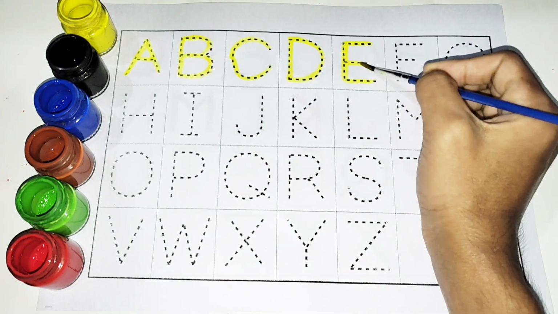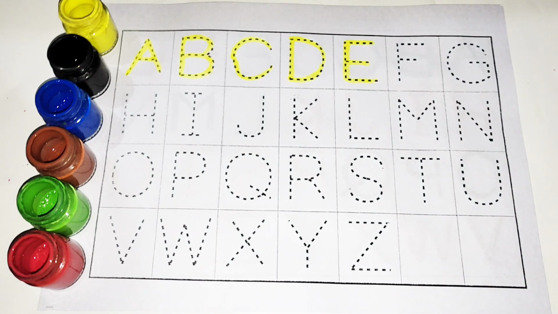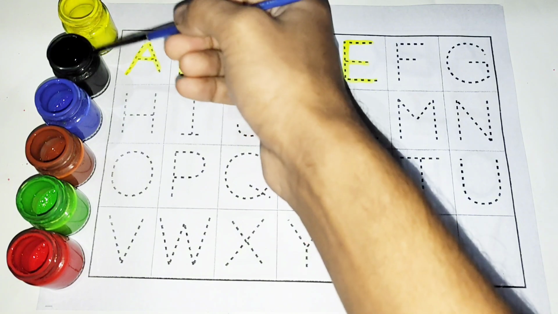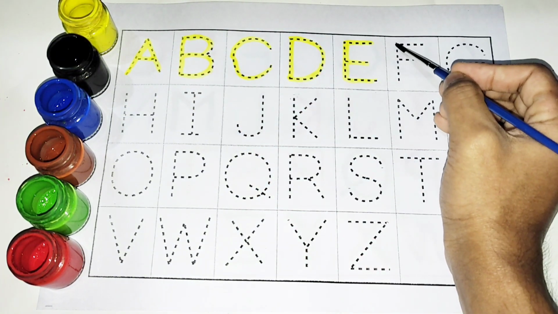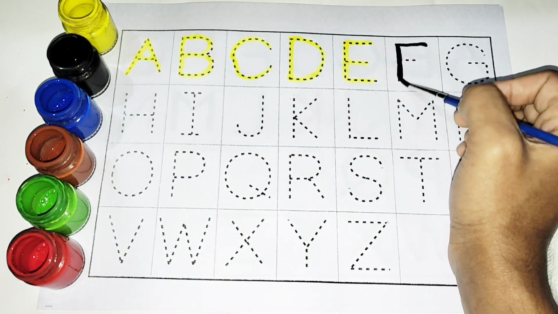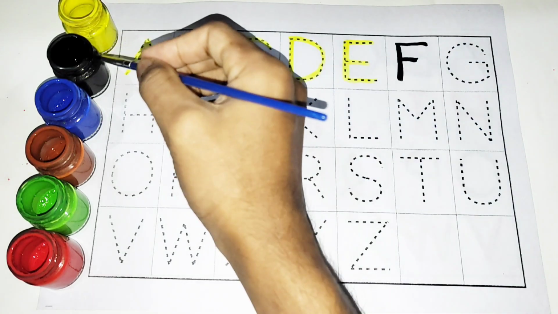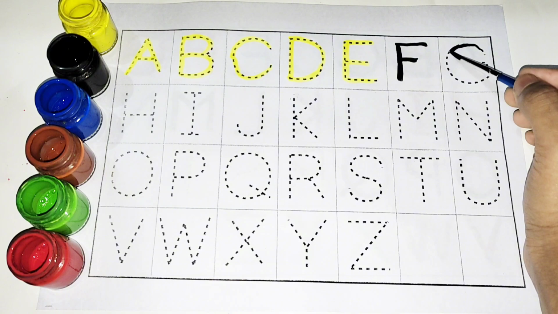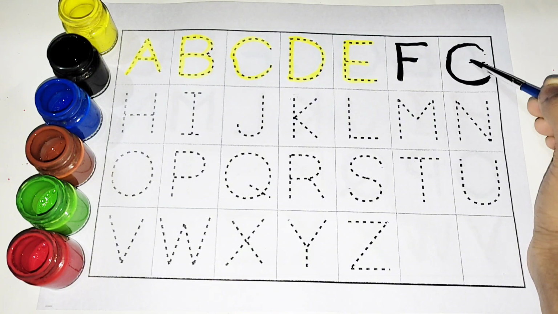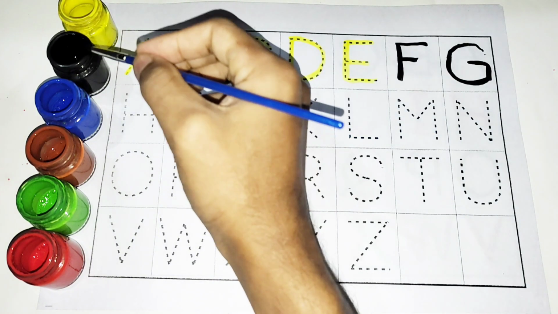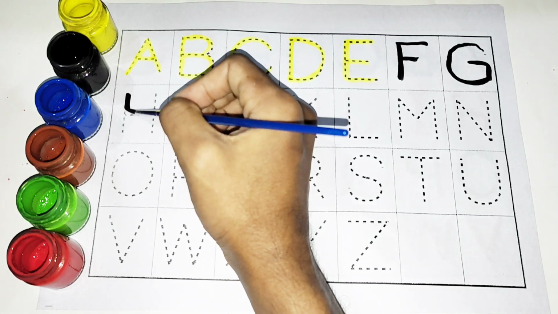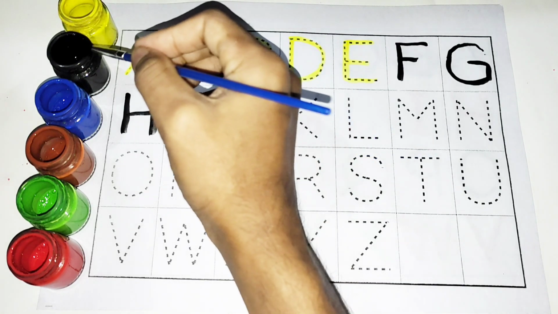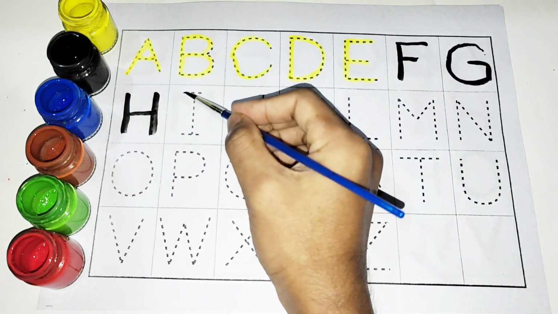Now we draw E. The next one is F. Black color. Now we draw F. F for fish, F for fan. Now we draw G. G for God. The next one is H. H for hand. Now we draw I. I for ice cream.